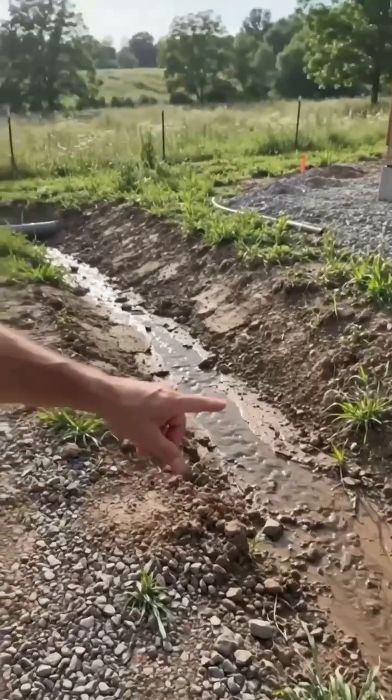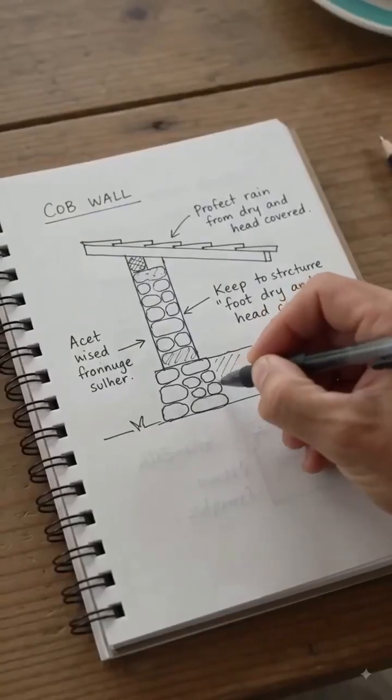Welcome to Lesson 74. Let's discuss, look for a sloped site. This keeps water away. A wide roof protects cob. Next, soil tests. Welcome to Lesson 77.